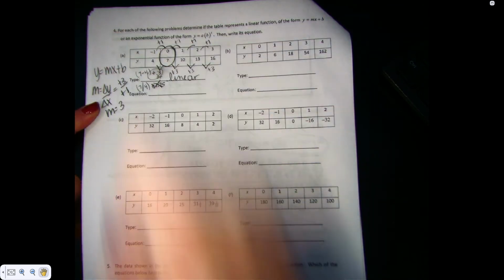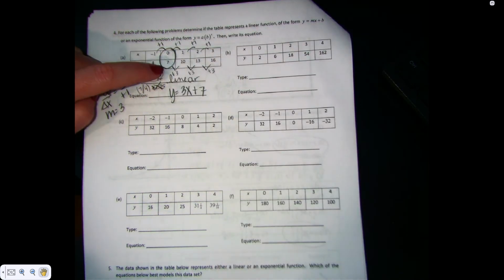So my slope is just 3 because 3 divided by 1 is just 3. So now I have y equals 3x and plus b. Well, b is your y-intercept. We circle it. It's the y value when x is 0. So the y value when x is 0 is 7. Okay, linear y equals 3x plus 7. Excelente.